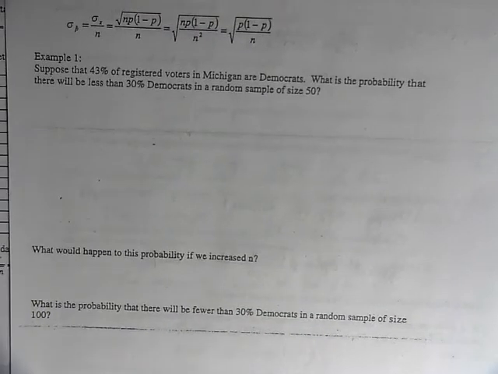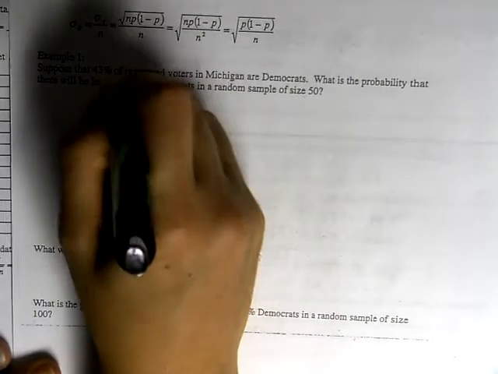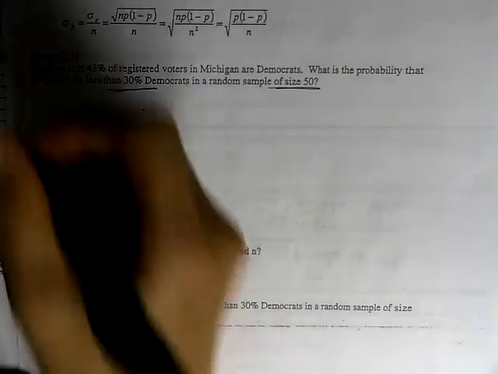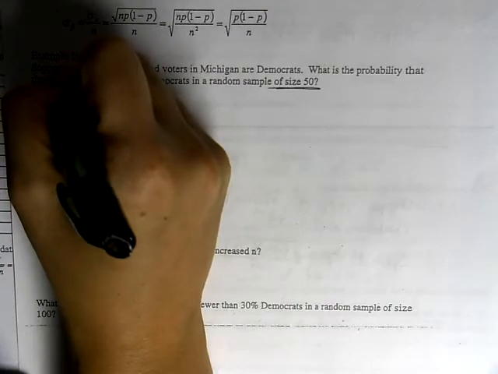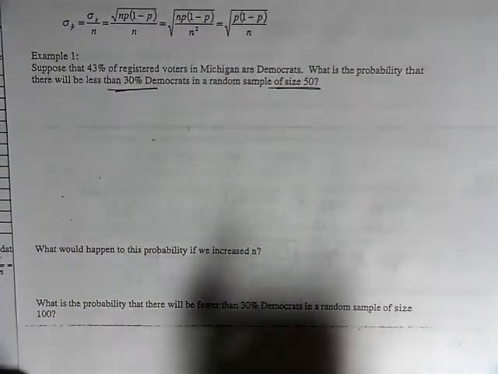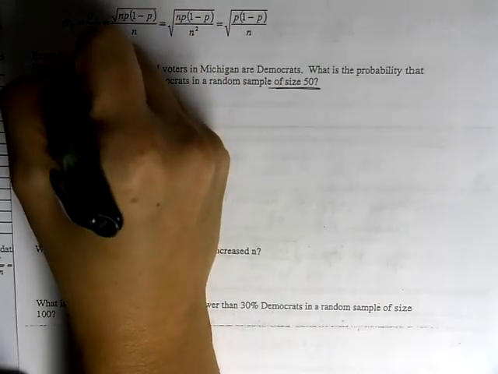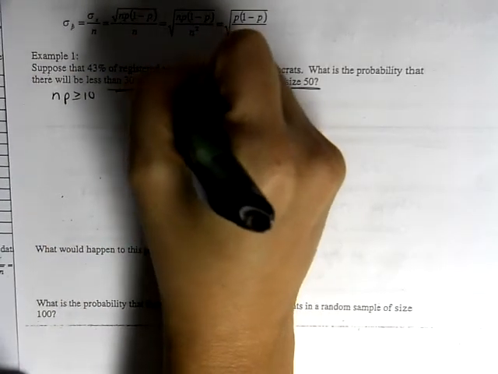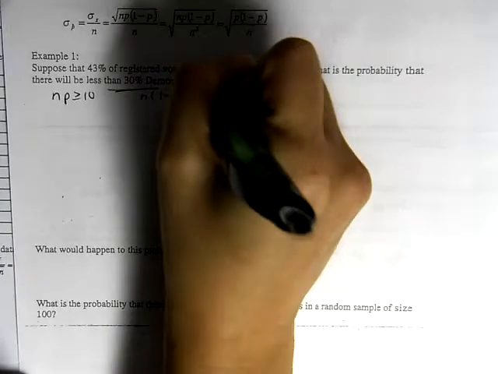Suppose that 43% of registered voters in Michigan are Democrats. What's the probability there will be less than 30% Democrats in a random sample size 50? So first thing we want to check, is it okay to use a normal approximation? So we're going to do n times p has got to be greater than or equal to 10, and n times 1 minus p has got to be greater than or equal to 10.